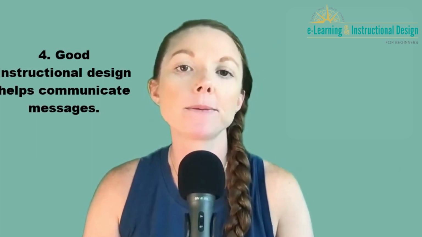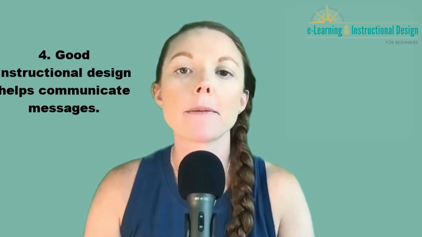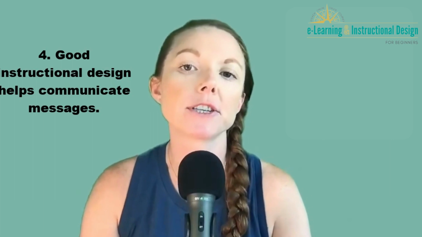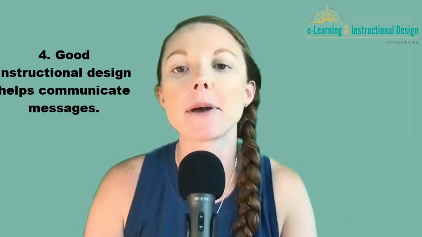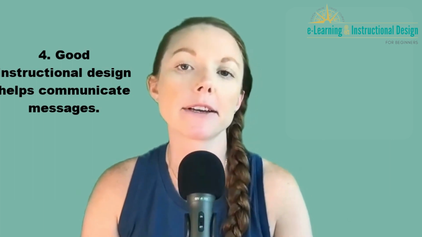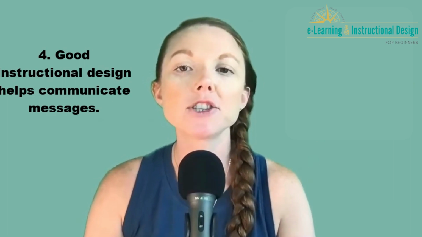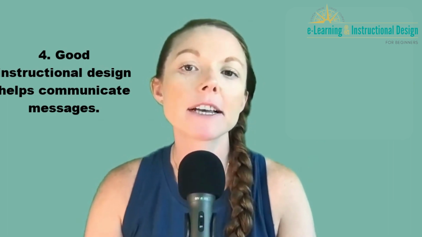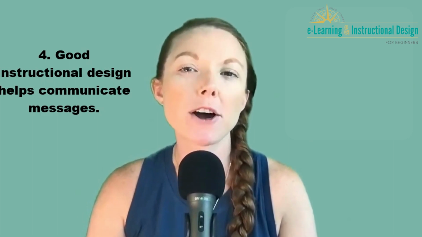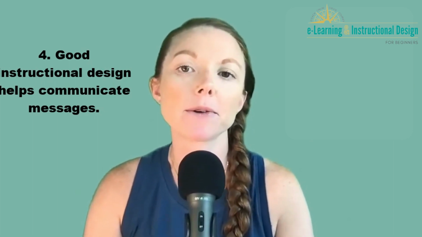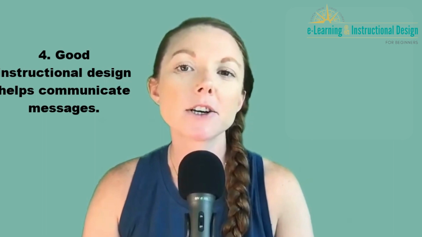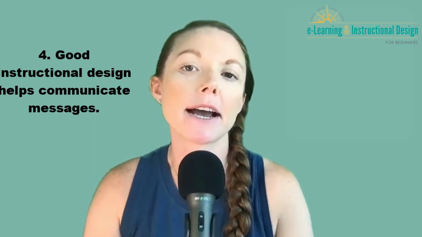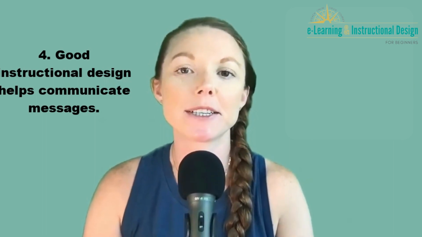Number 4, good instructional design helps communicate messages. One thing about good instructional design is its ability to communicate a message perfectly and directly to learners. Good instructional design is more than just decorations. It involves effective communication, which helps learners to achieve learning goals. Designs are great if the mind is put in action with good intentions and choices.